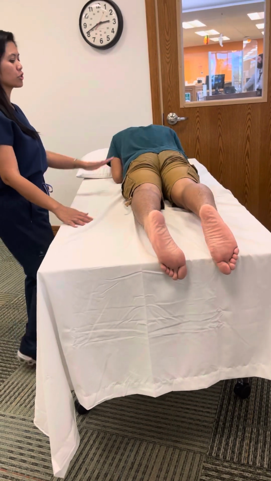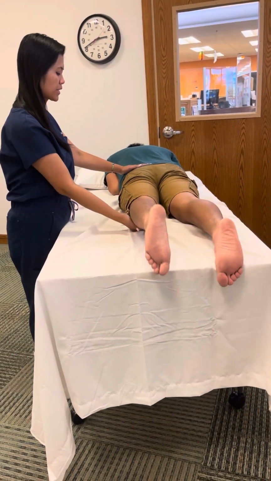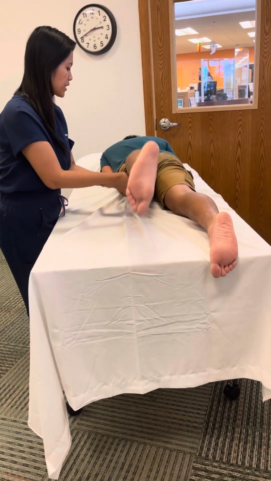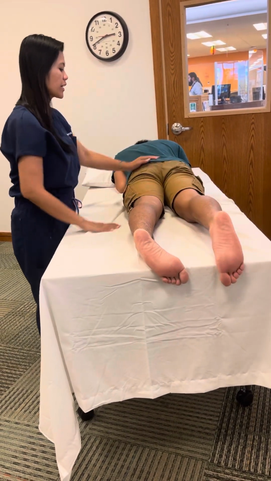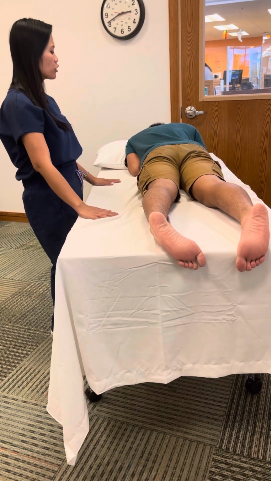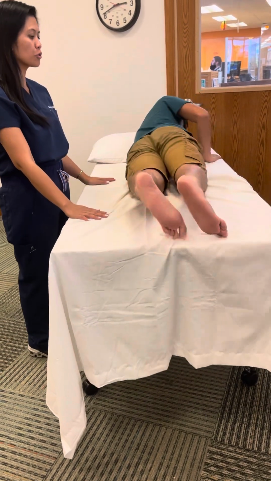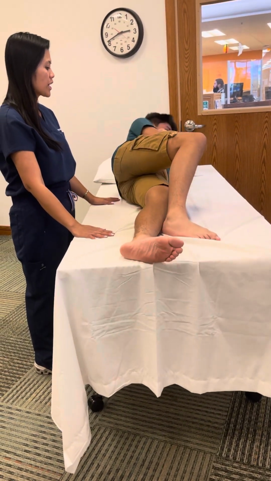Okay, and then do an extension. Wait, no, sorry. Just like that. Extension, and then do the other side. Extension. Okay, and then now I want you to go on your side. We're gonna do the abduction and adduction.